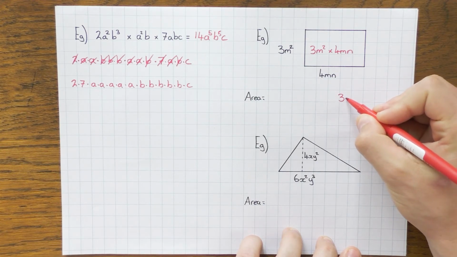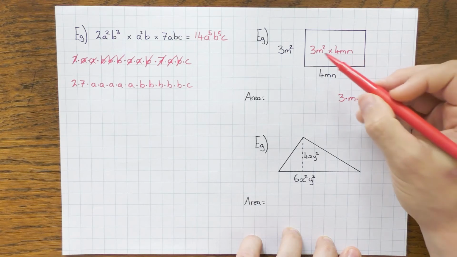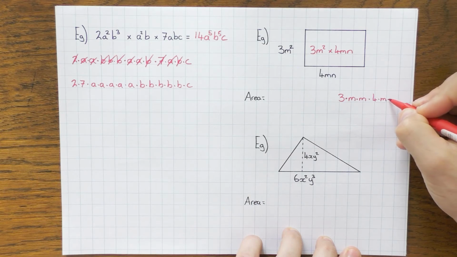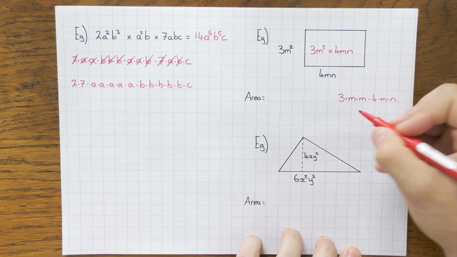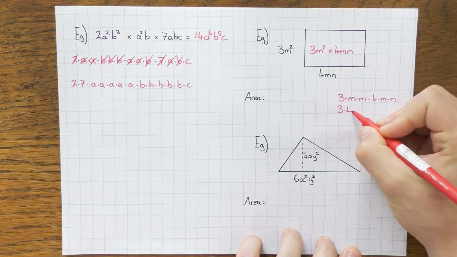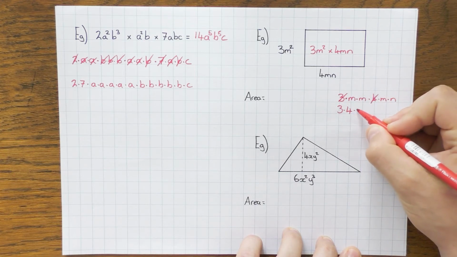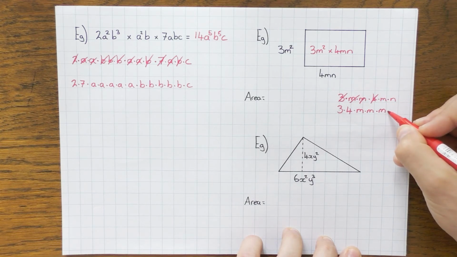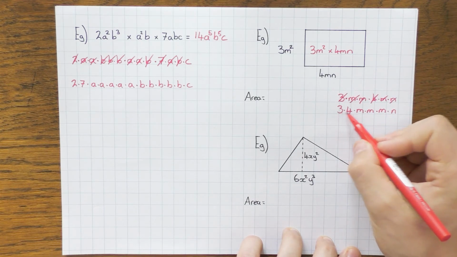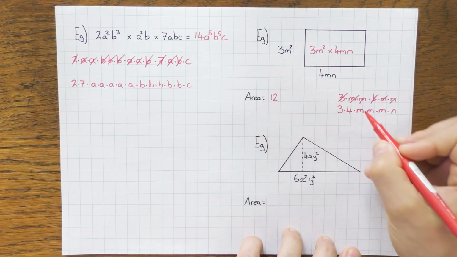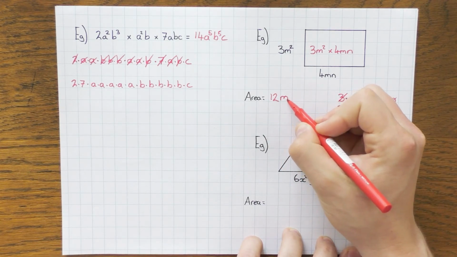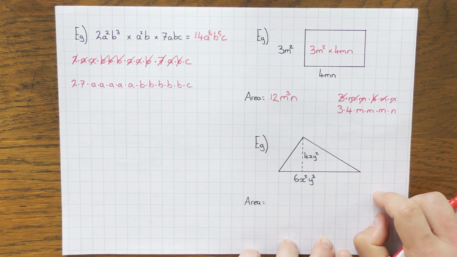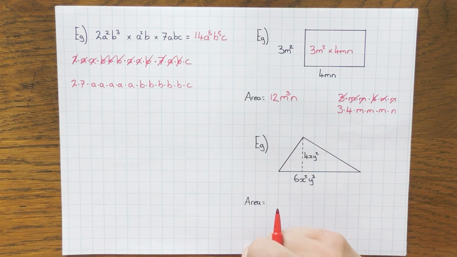So 3 times m is the 3m squared, times by 4 times by m times by n. Numbers to the left, so 3 times 4, and then I've got my m times m, but there's also another one there, and then I have my n at the end. So 3 times 4 is 12, 1, 2, 3 m, so I'm timesing m by itself 3 times, and then I have my n. So the area of that rectangle would be 12m cubed n.